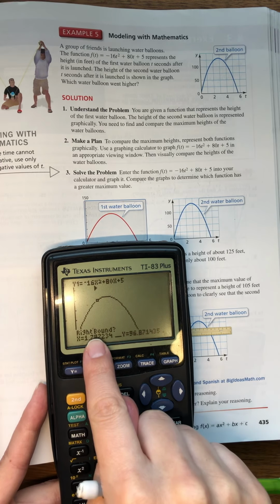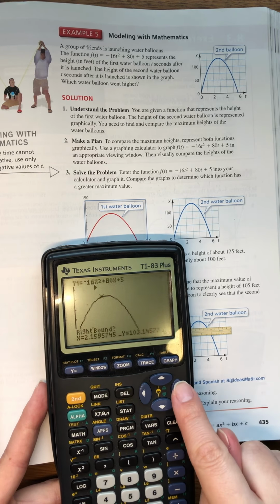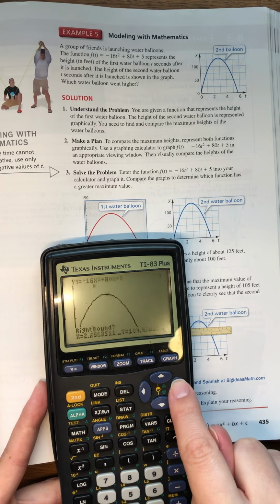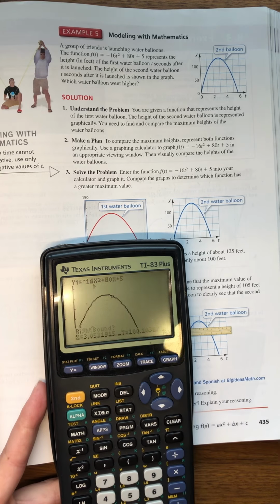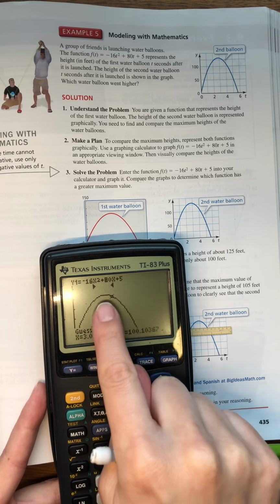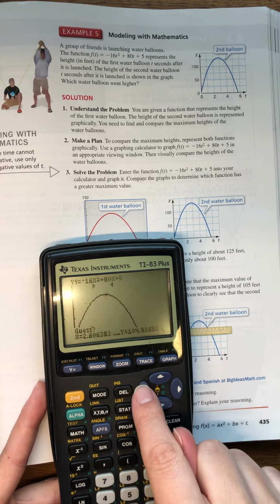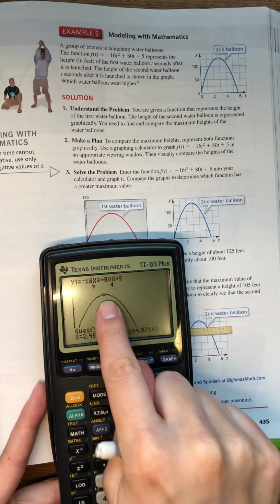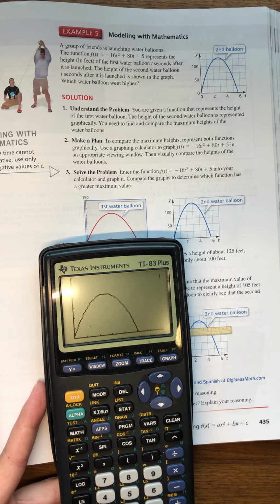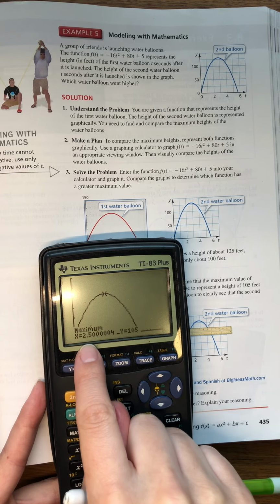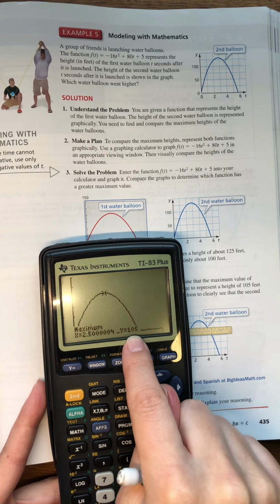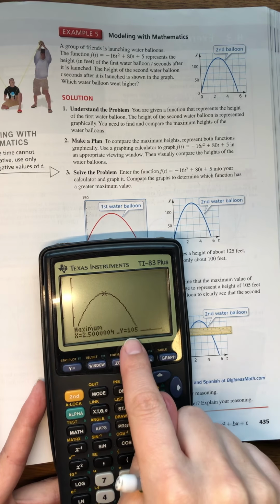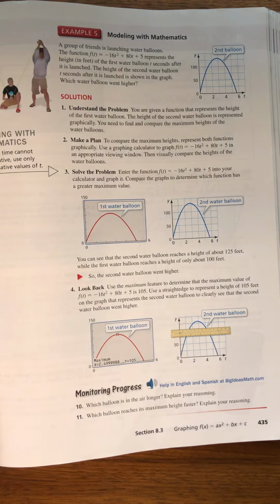Now it says right bound. I'm going to move the cursor to the right by pushing the right arrow. Move it to the right of the maximum. Anywhere to the right is fine, and then hit enter. It wants you to try to get right on the maximum as close as you can. And once you're there, then you can hit enter. And it comes up, it tells us the maximum is at 2.5 and 105. So we know that the maximum value is just over 100, which is what we said before, up here at 105. So that's one way to do it in our calculator.